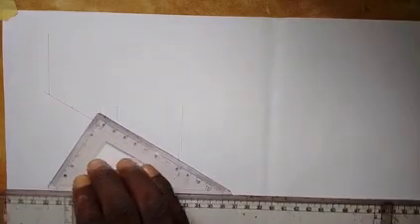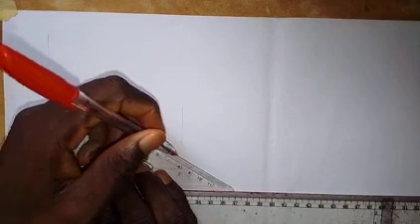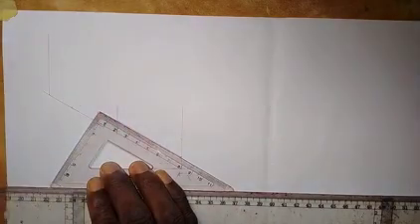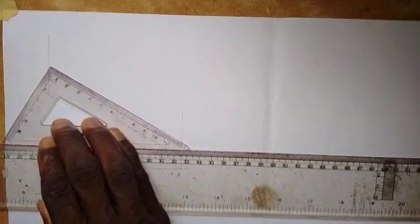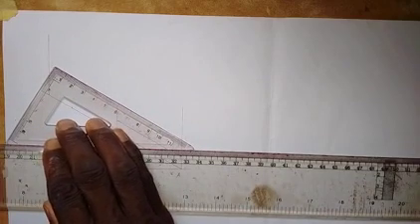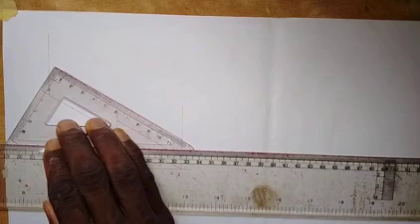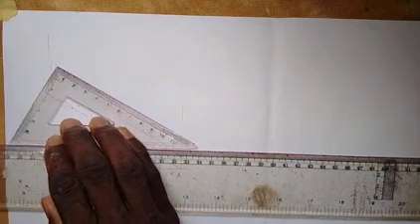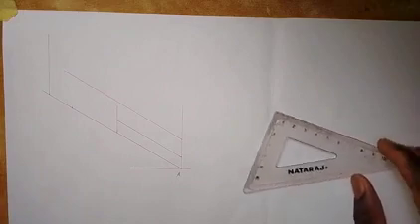Then I'm going to transfer this 10 to this end here, like this. Then this 15, I will draw it in this direction, so it goes like this in this direction. So we have that.